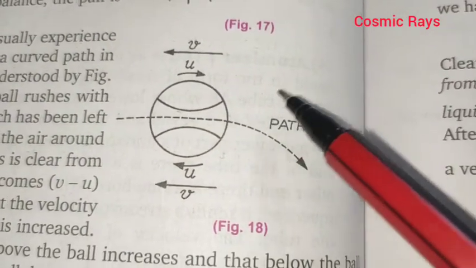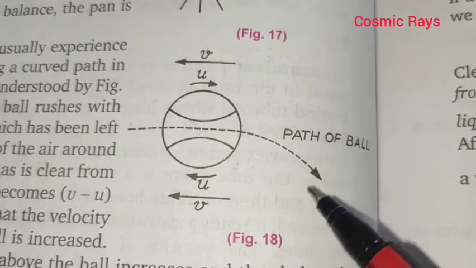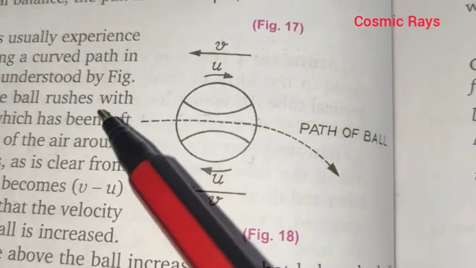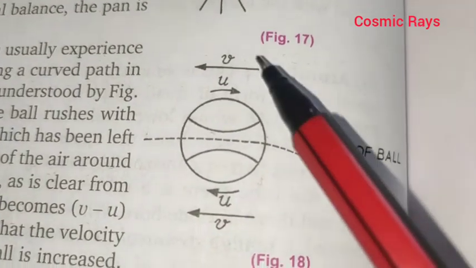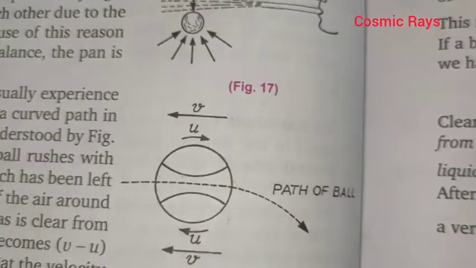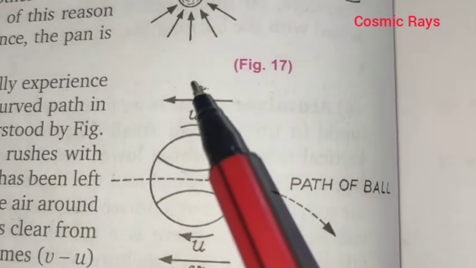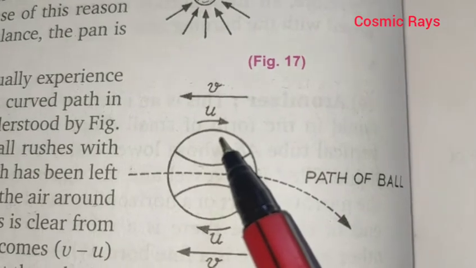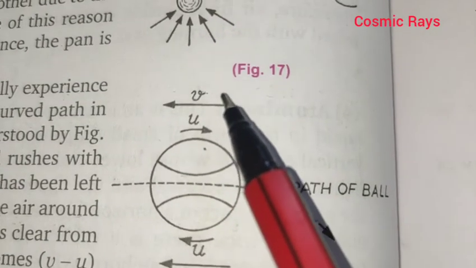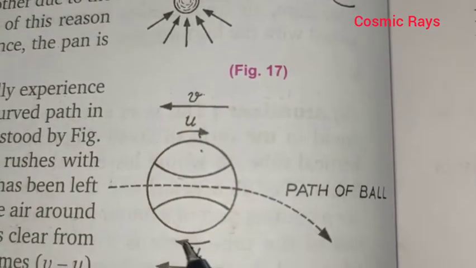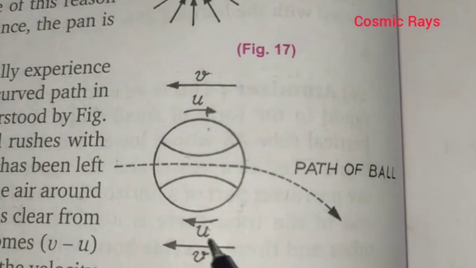Now the air in front of the ball rushes to fill in the gap which has been created from where the ball has just passed. So from relative velocity, for the upper portion the velocity of the air above the ball becomes v minus u, and below the ball it will be v plus u.